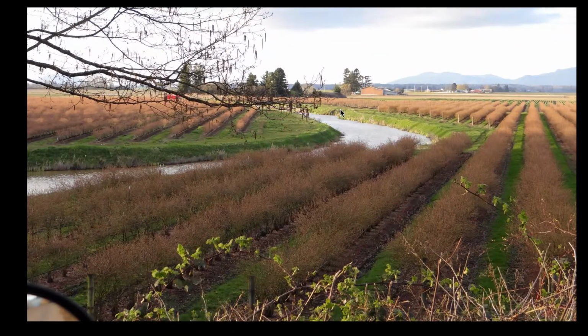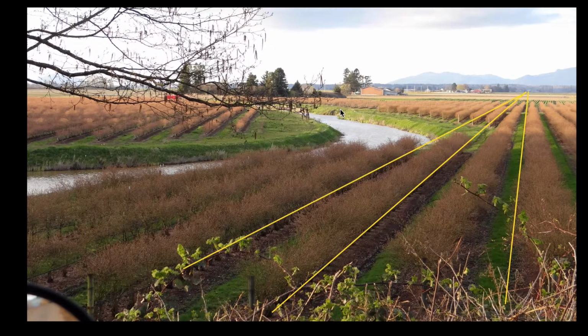Here's a problem that many of us have, is not all fields are created the same. They don't plant them all going the same direction. So these are some blueberry bushes in winter. And here I've just drawn the straight edges so we know where eye level is. There's eye level right there.